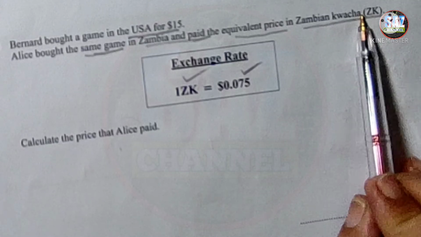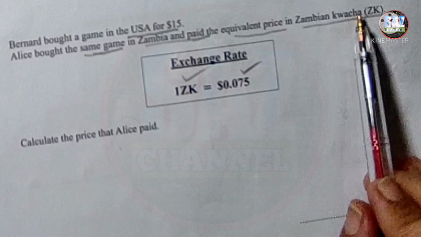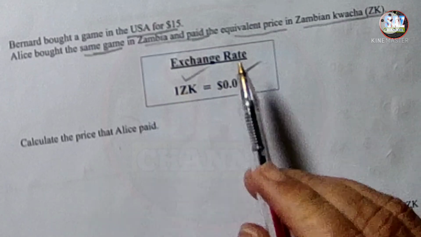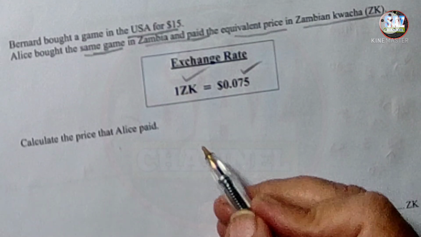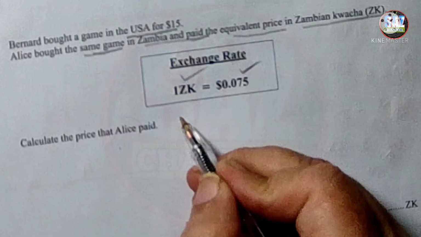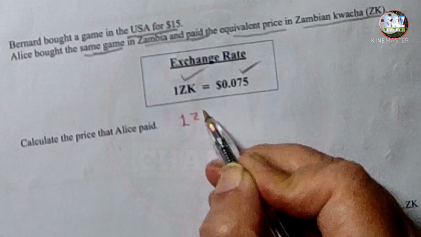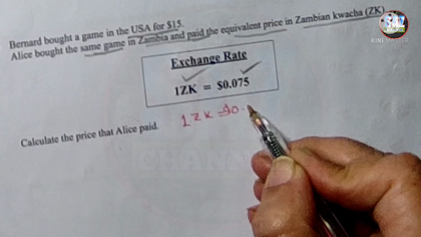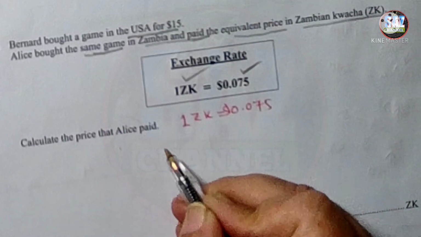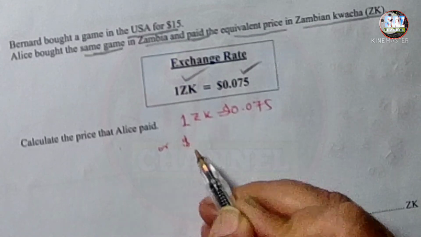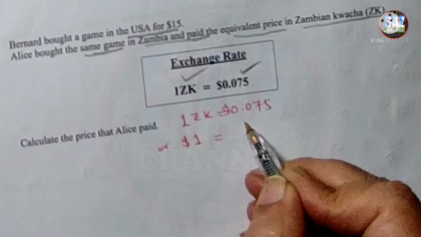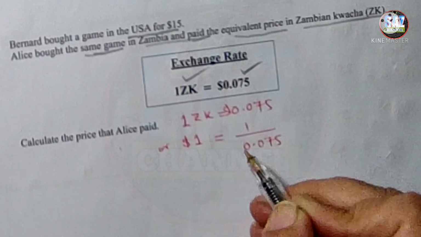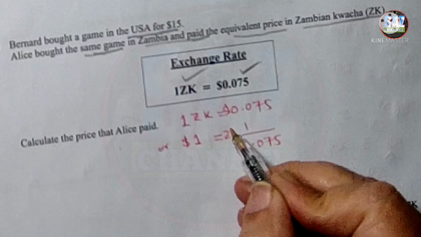So we have to convert the US currency into the Zambian currency, where the exchange rate given to us is that 1 Zambian kwacha is equivalent to $0.075, or $1 will be equal to 1 over 0.075 ZK.